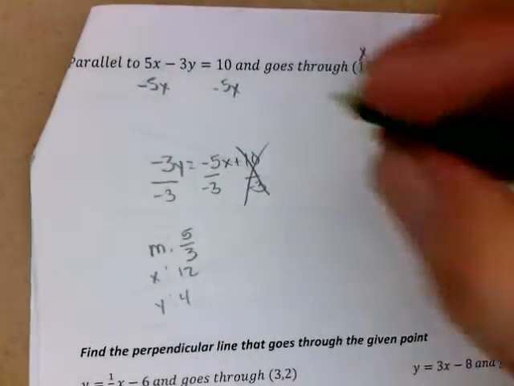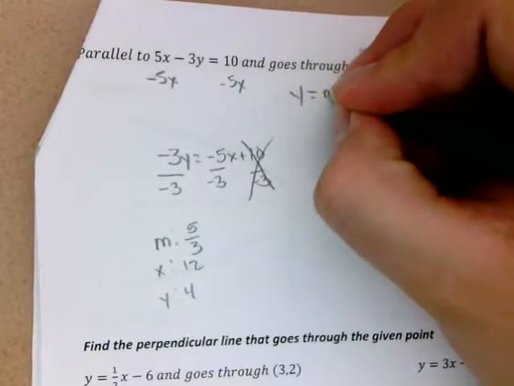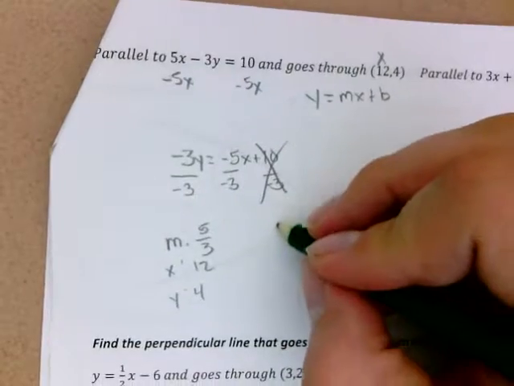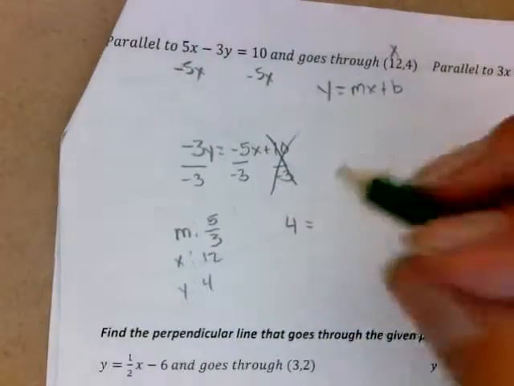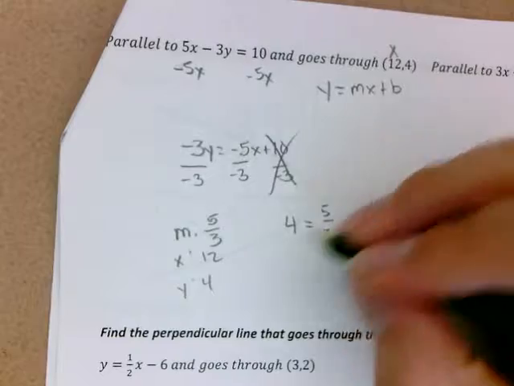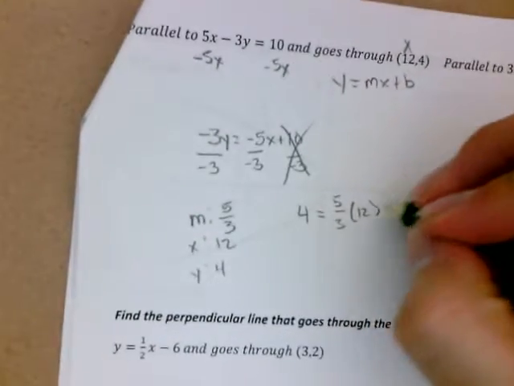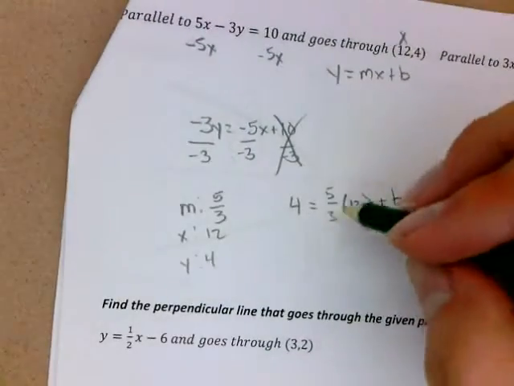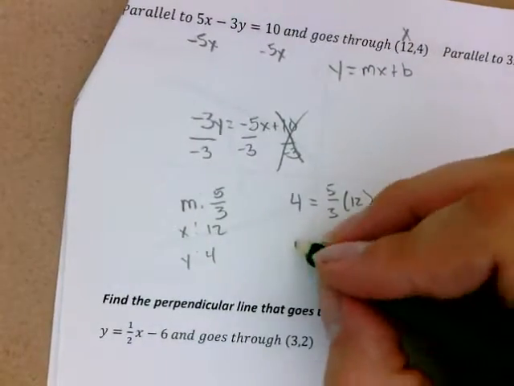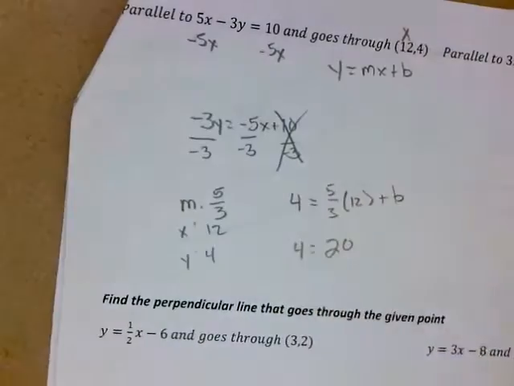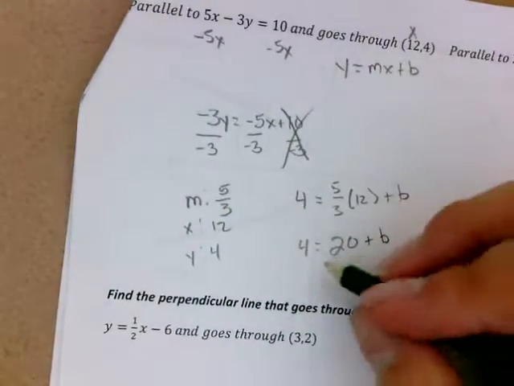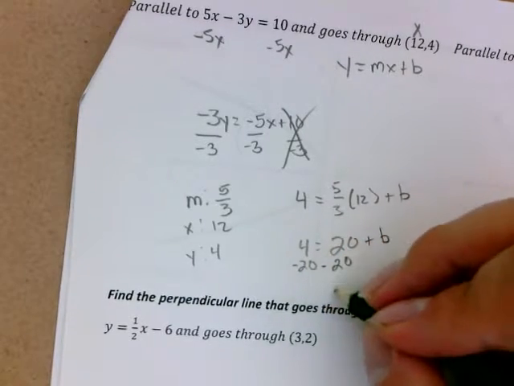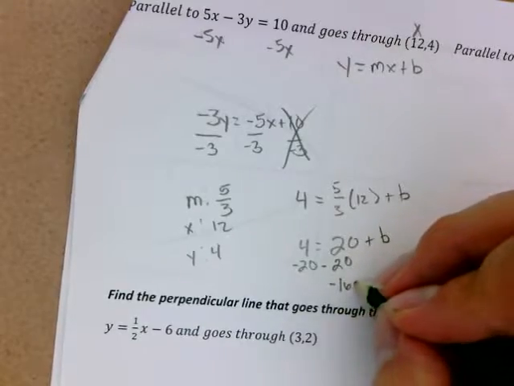We're going to plug it in to the y equals mx plus b. So we know y is 4, equals m, which is 5/3, x, which is 12, b, which we don't know. So now let's multiply. When you multiply this out, you get 4 equals 20 plus b. Subtract 20 from both sides. That means that negative 16 equals b.